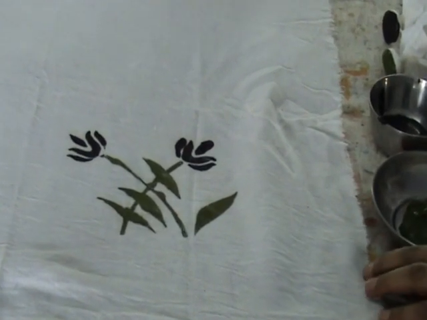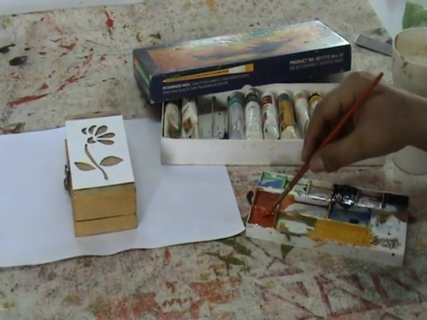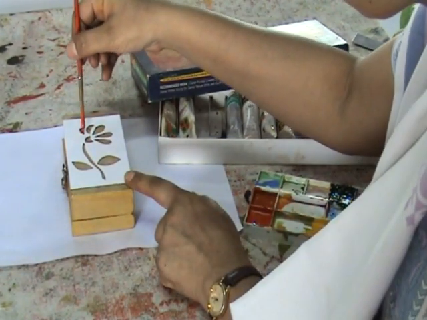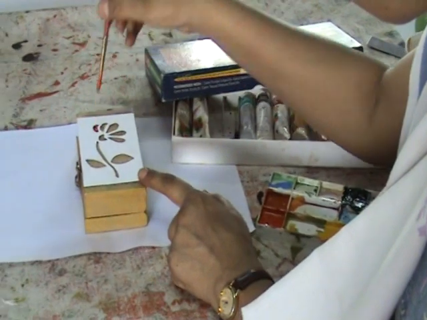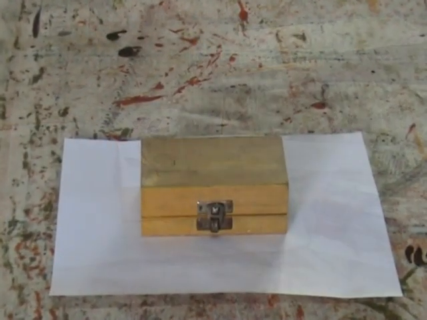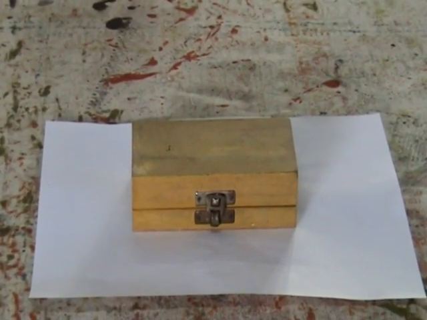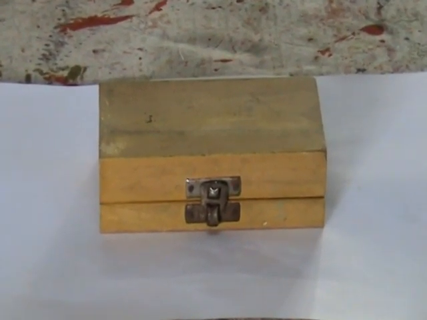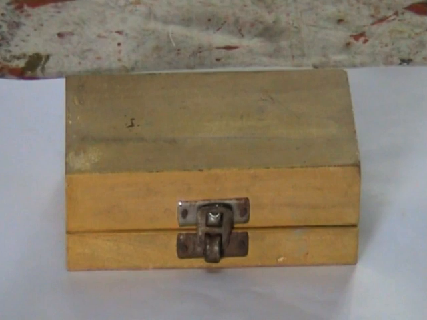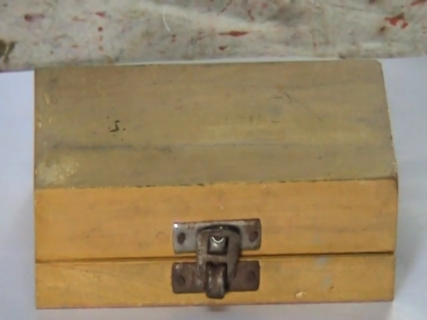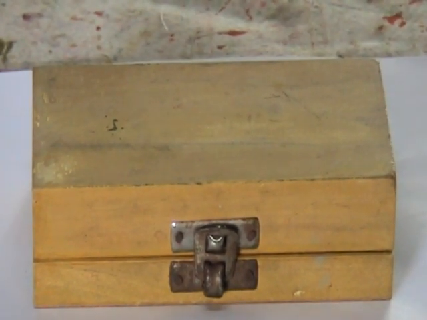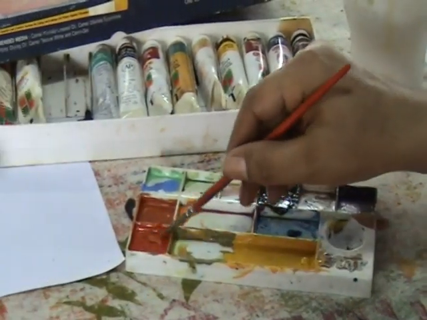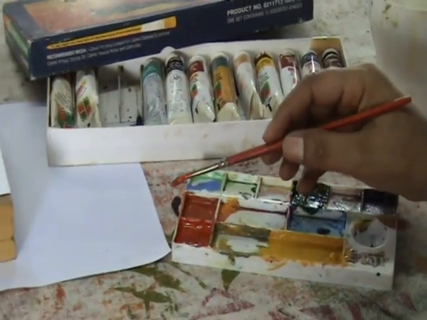Printing with paintbrush. Beautiful designs can be stencil printed on a wooden object using paint. First, make sure that the surface is properly cleaned, otherwise the paint will not adhere to that surface. Now start printing.